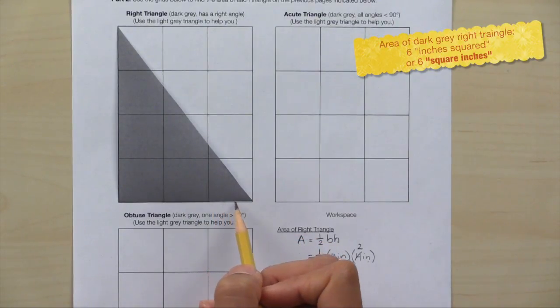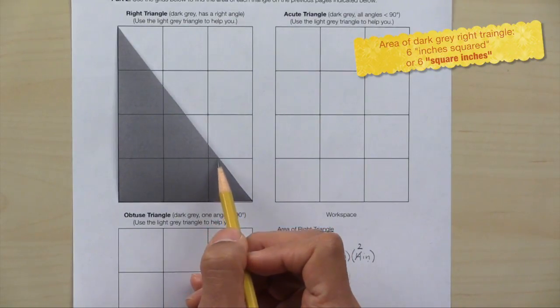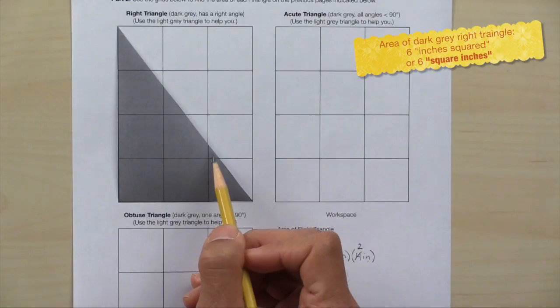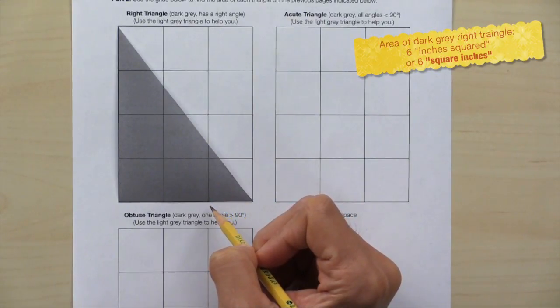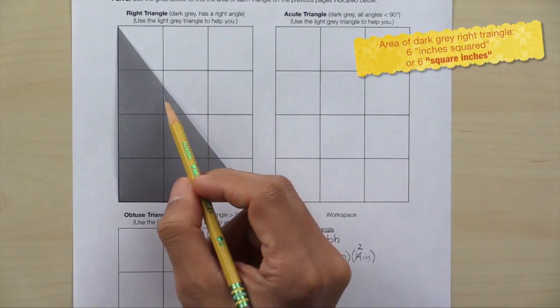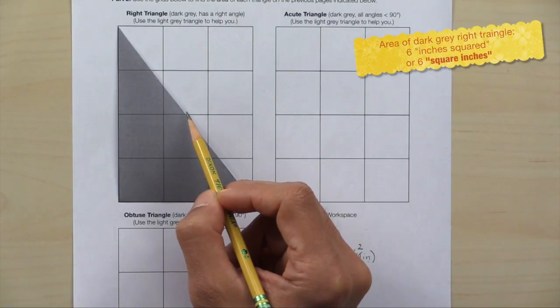However, this part here is not a complete square. This part here is not a complete square, and so on. So let's do a little cutting. We'll combine shapes, and the square inches will become more obvious. We're going to make a cut right here along this line, and we'll make a cut right here as well. Then we'll do some rearranging.